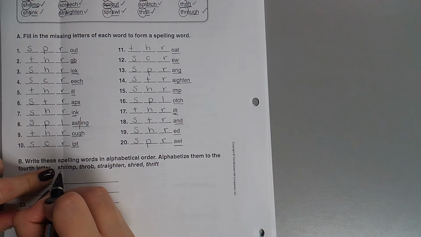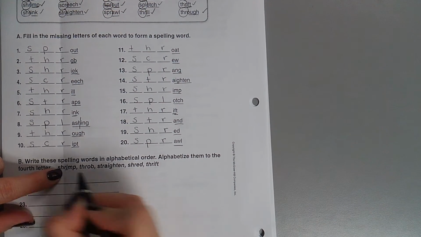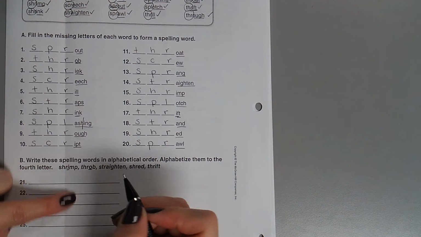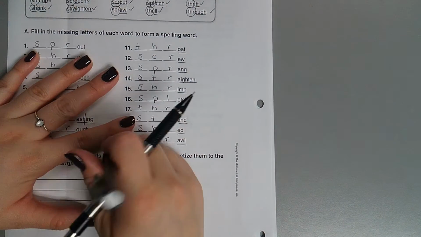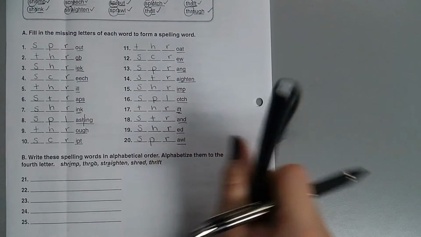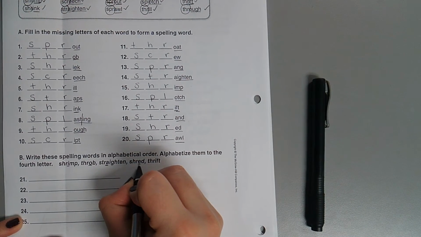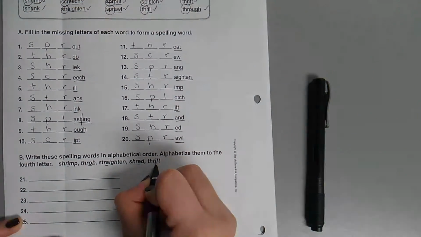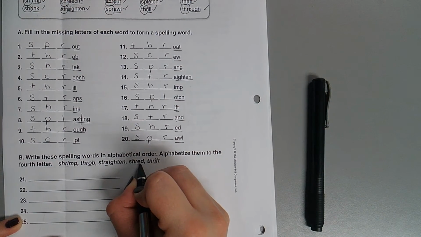So our fourth letters are the I in shrimp, the O in throb, the A in straighten, the E in shred, and the I in thrift. So that's 1, 2, 3, 4.